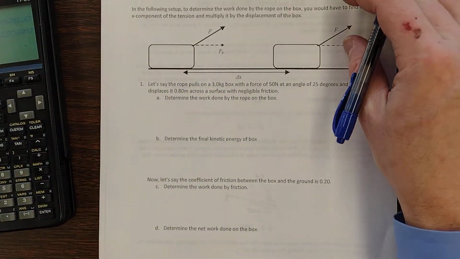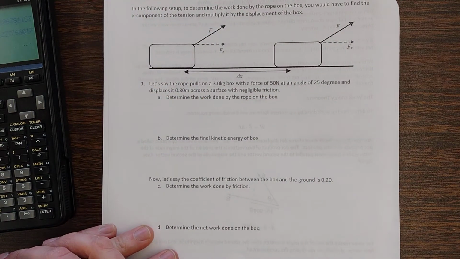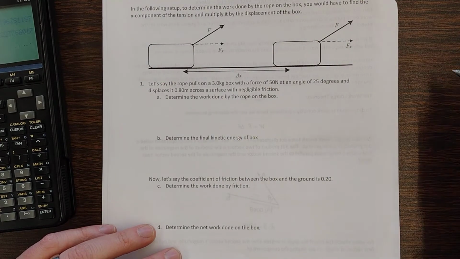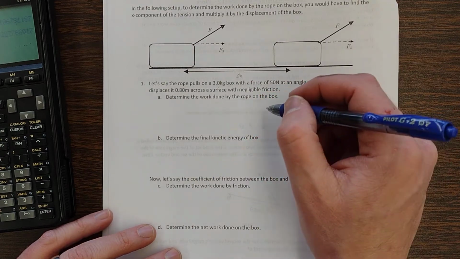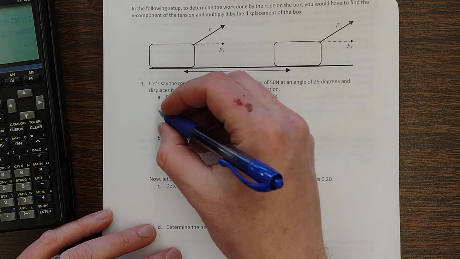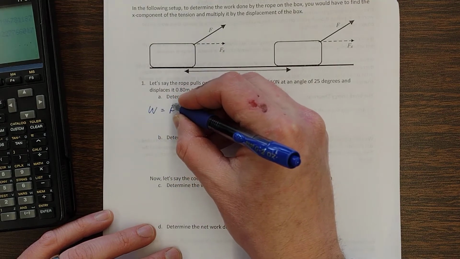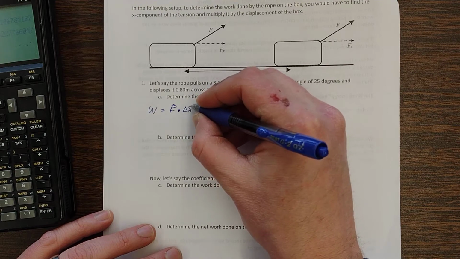Alright, let's say we've got a rope pulling on a box, 3 kilograms, with a force of 50 newtons at an angle of 25 degrees. It displaces 8 meters across the table. Determine the work done by the rope on the box. So this is practicing with that dot product, right? Work is equal to force dot delta x.